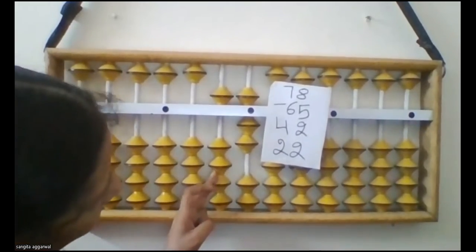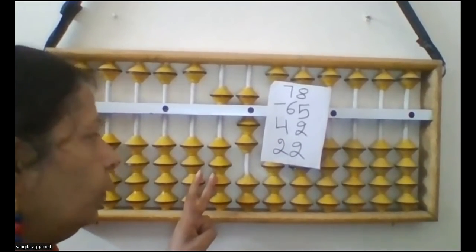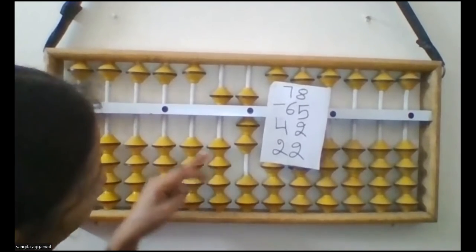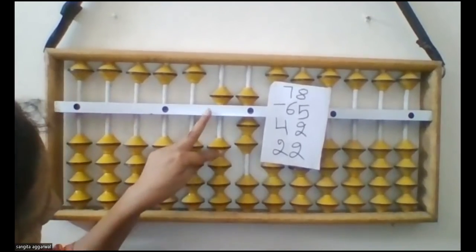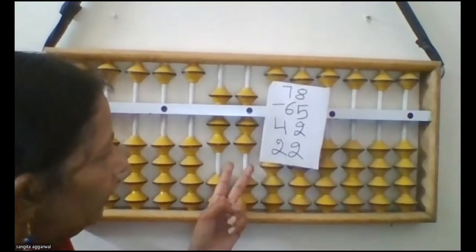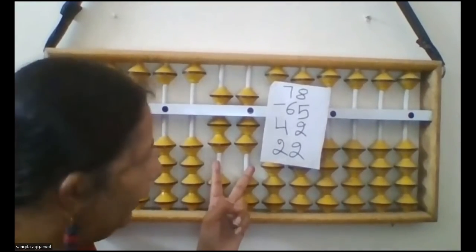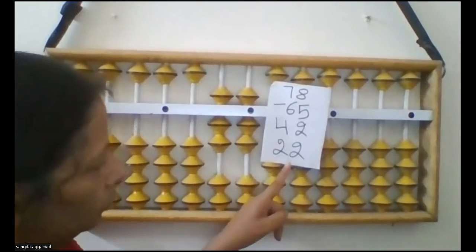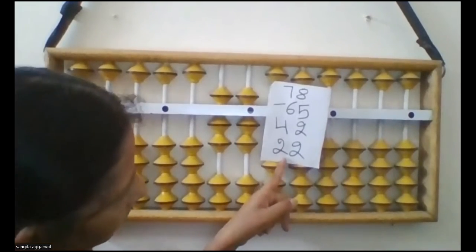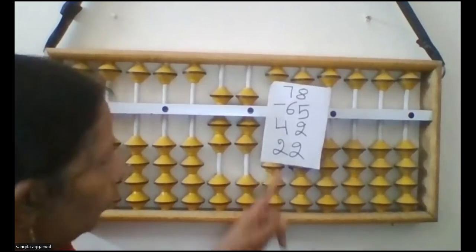And on the tens rod you have to do add 20. And you can see directly you can do add 20, add 10 and add 20. So now you will not take the help of the formula to do add 22. You can directly do add 22.